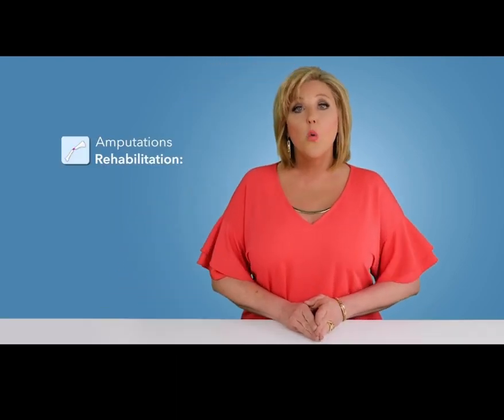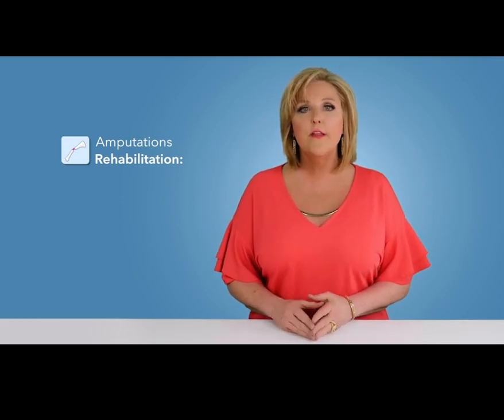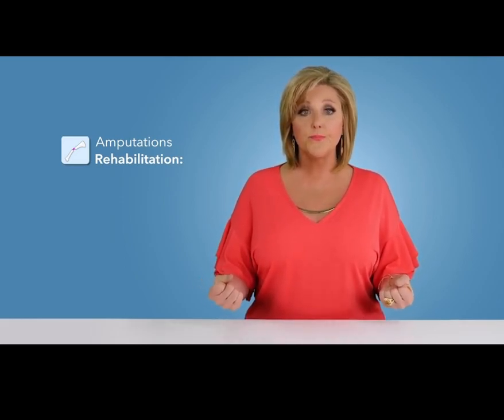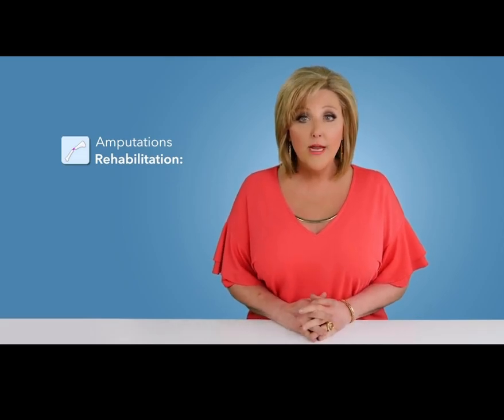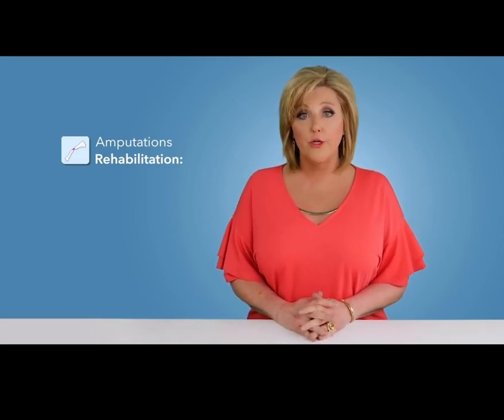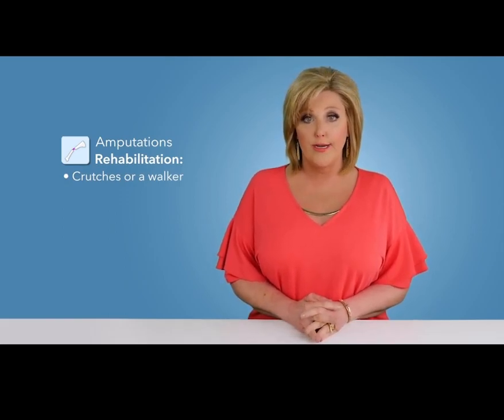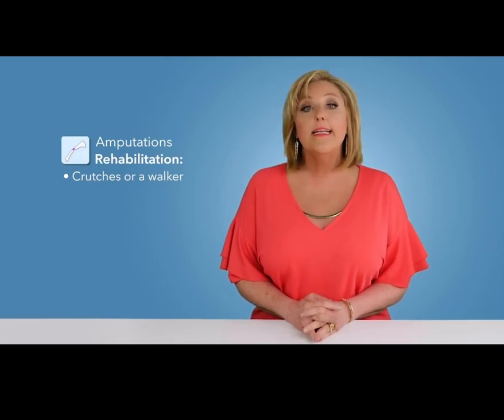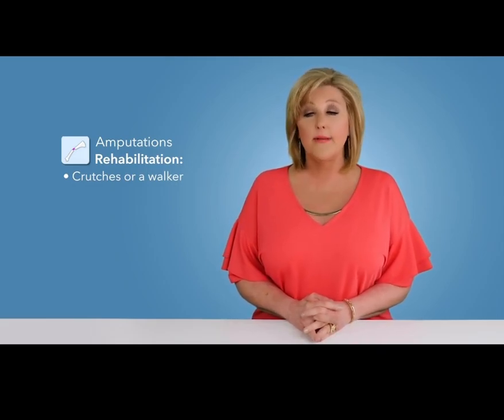All right. Why is it important to strengthen the upper body? Because with an amputation, I'm probably going to be using crutches or a walker. And for those things, do I need upper body strength? Yes, I do. Initially, I may be using those things. I'm not saying that they'll have to use those things forever, but initially, possibly. Is it okay to massage the stump?